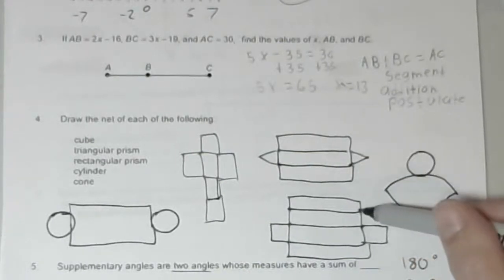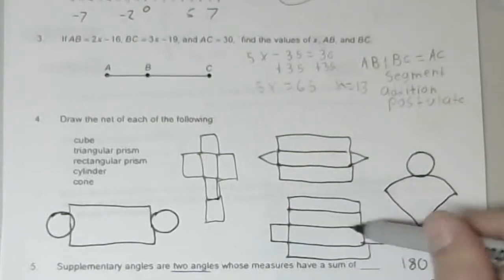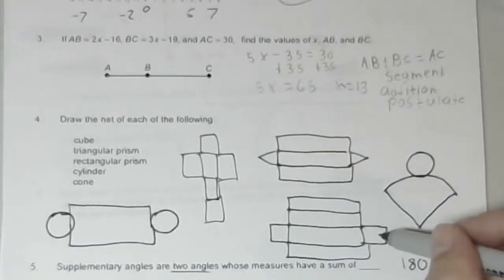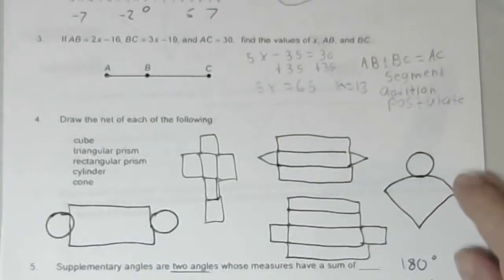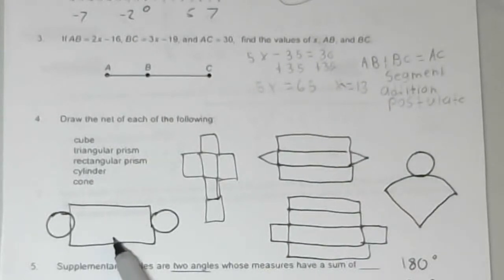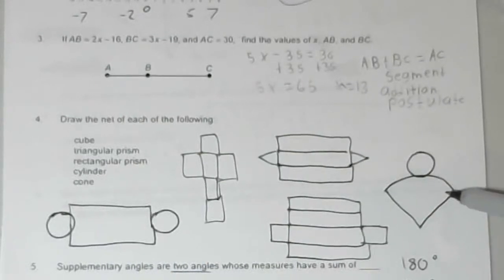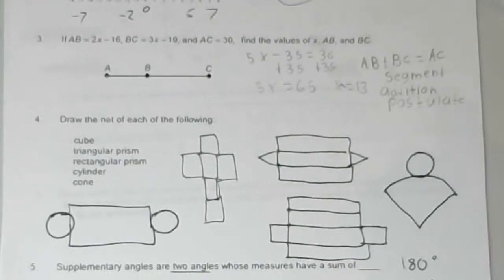Your rectangular prism will have 4 identical rectangular lateral faces and 2 squares for the 2 bases. Your cone will have a large rectangle with a circle on either side. That's not to scale. This is your cylinder, and this is your cone. Your cone sort of looks like a baseball diamond with a baseball up top.